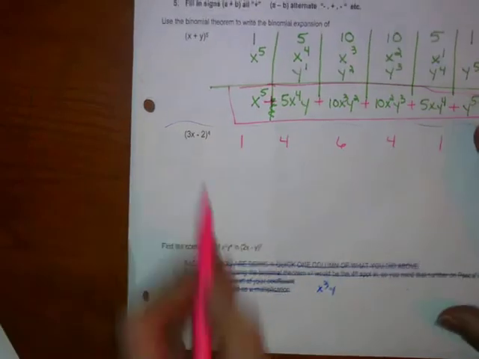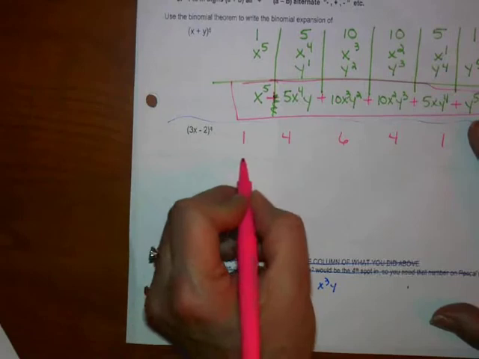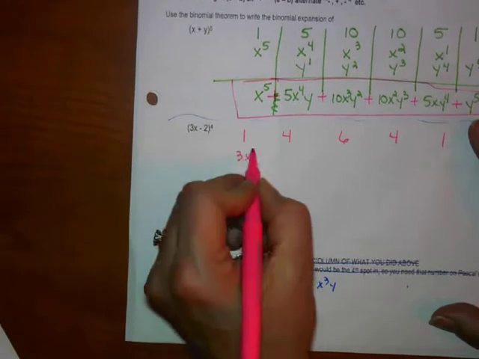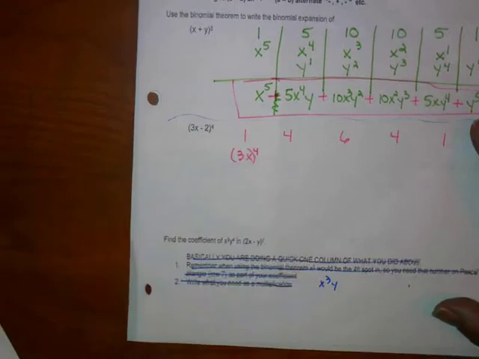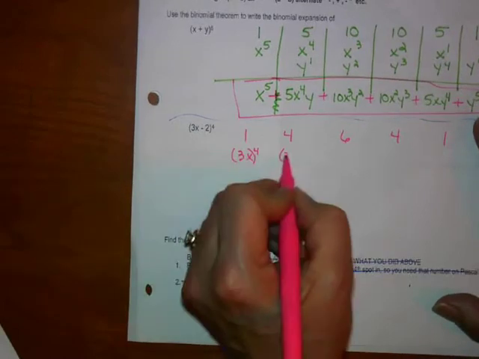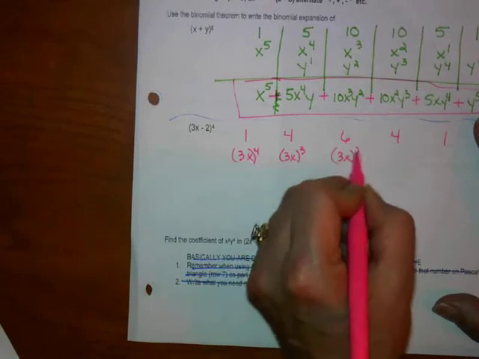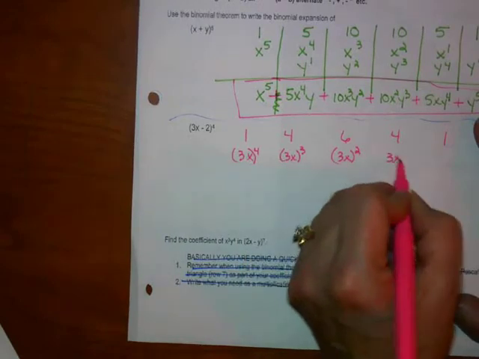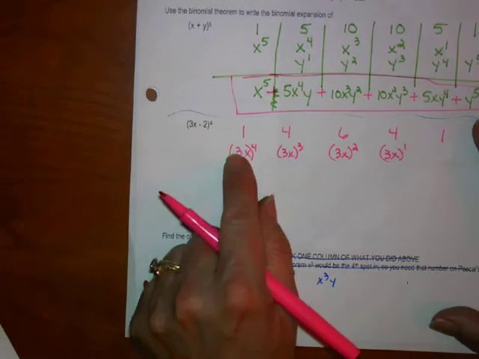The next thing I do is I write the first term with decreasing exponents across. So it's going to be 3x to the fourth in parentheses. You've got to put this in parentheses though, and I'll show you why. Then it's going to be 3x to the third, 3x squared, 3x to the first, and then you leave this one blank.